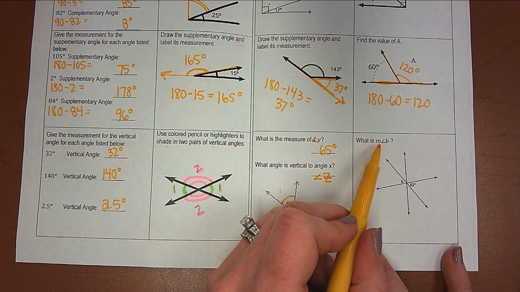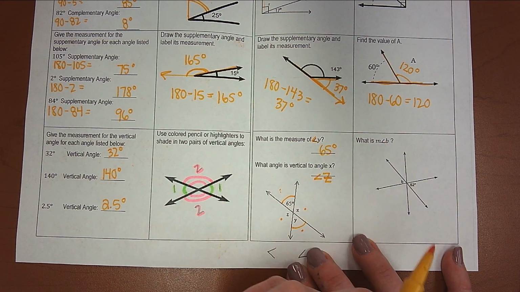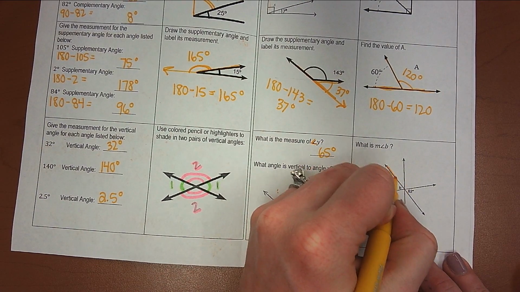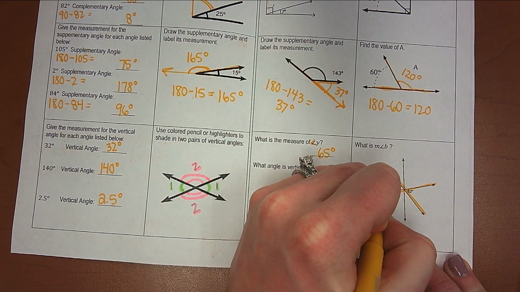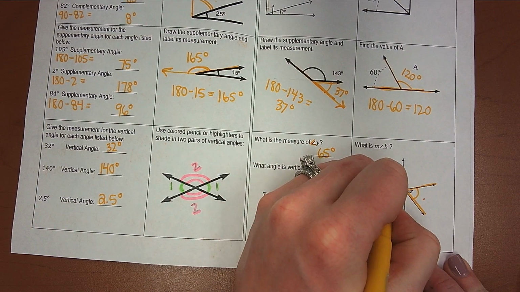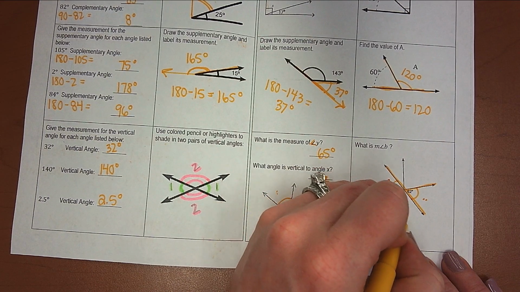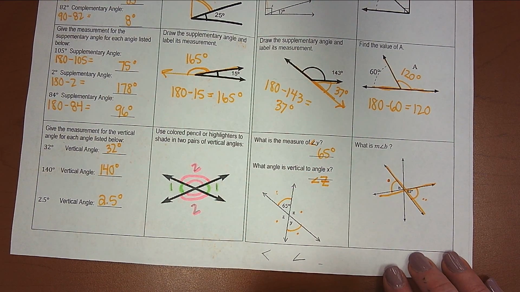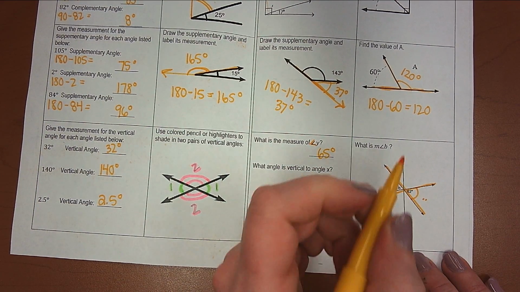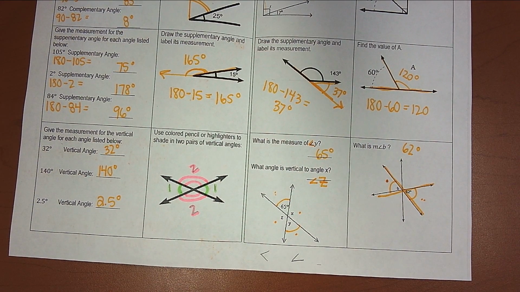And then the very last one here, what is the measure of angle B? That's how we read this. M means measure, and then of angle, that's the little angle marker B. You can see that these two lines intersect, and they create a pair of vertical angles. Here and here are across from each other. They're non-adjacent angles formed when two lines intersect, and they have congruent angle measures. So in this case, the measure of angle B is 62 degrees because those two are vertical. Vertical angles always measure the same.